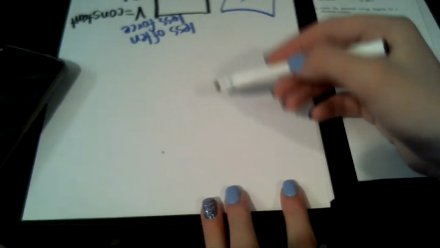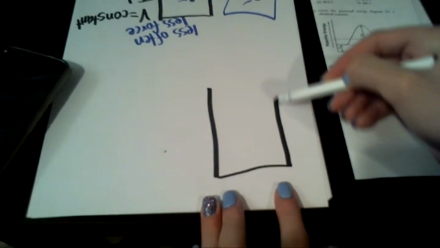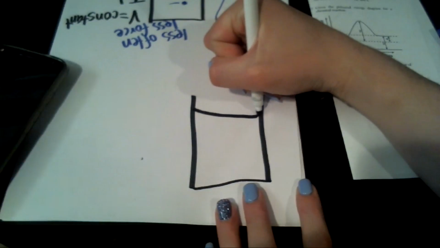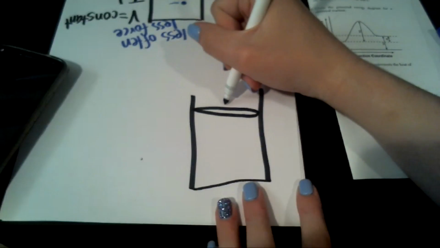Okay, 46, another gas law question. This one, we have a rigid cylinder with a movable piston. So that's kind of the opposite. Think of it like a syringe, basically.